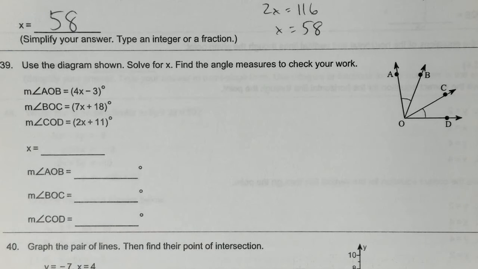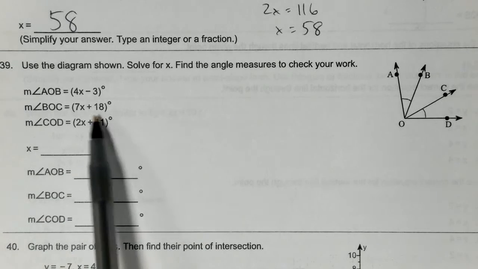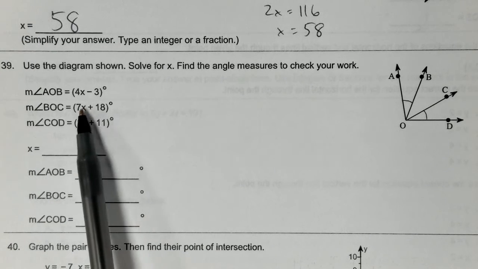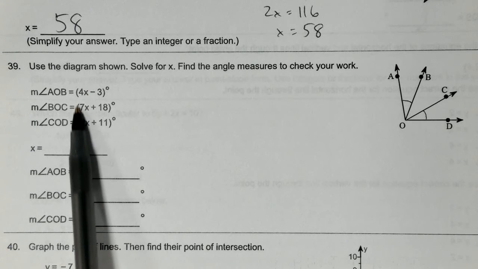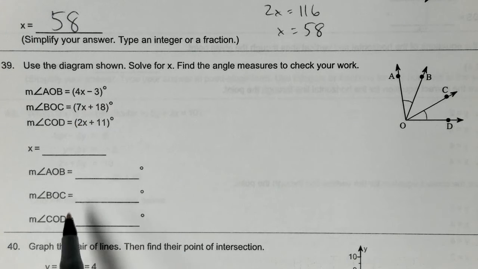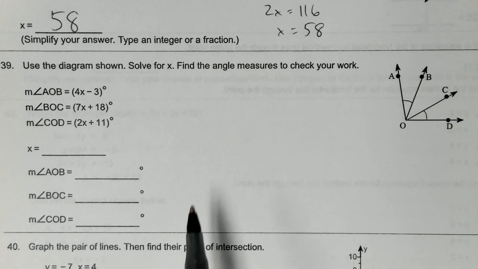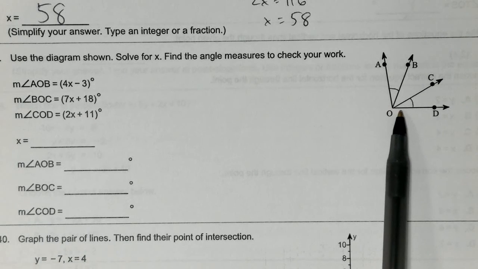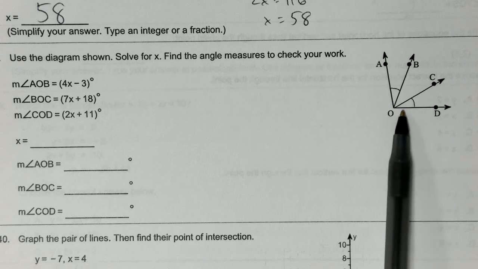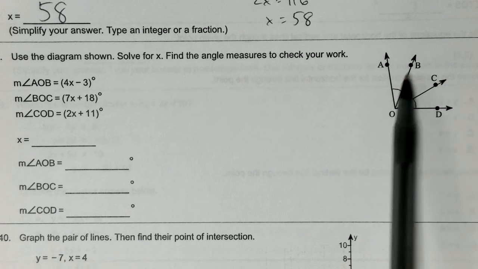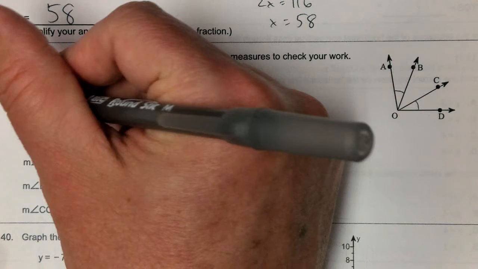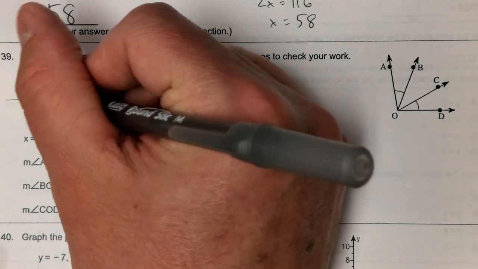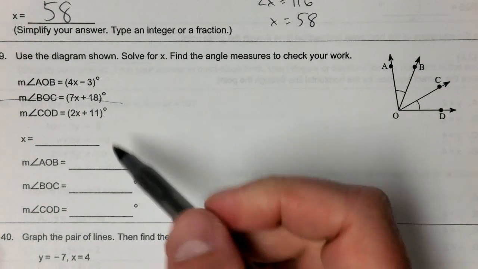Okay, now on this one, I remember this one giving some people trouble before on the test. There are 3 different angles listed, but 2 of them are equal. So those are the ones you're going to use. Don't use BOC. So don't use that for now.